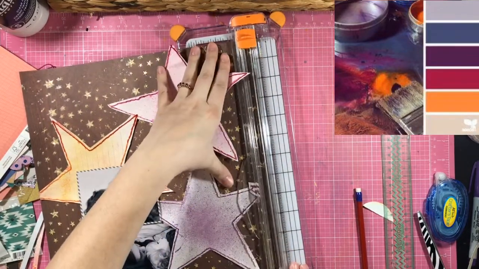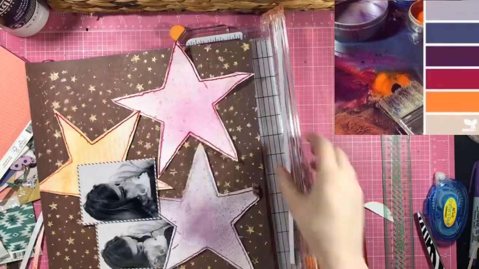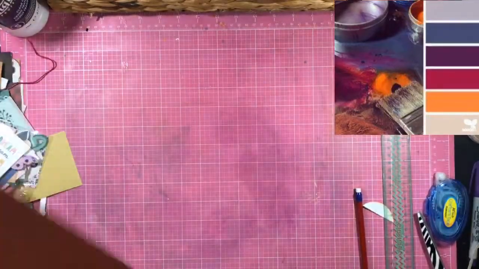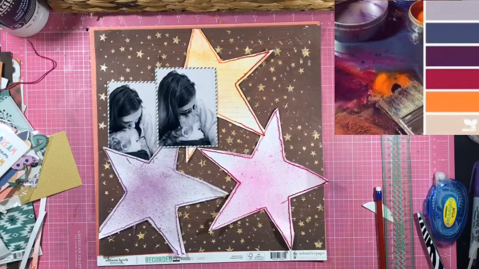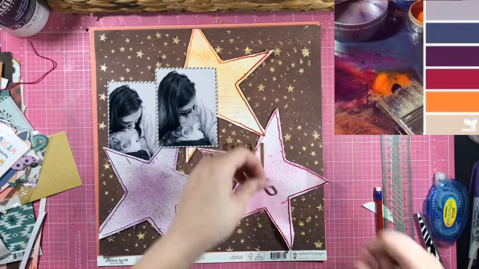My title is going to be Snuggle With You, which is pretty basic and simple, but I love the way it turns out. And then I'm just going to do a half border of this red to bring in just a little bit more color to my layout, and that basically does it.